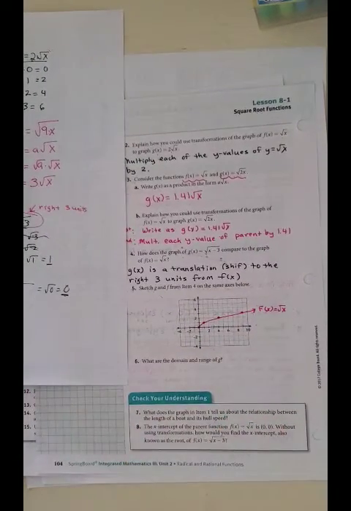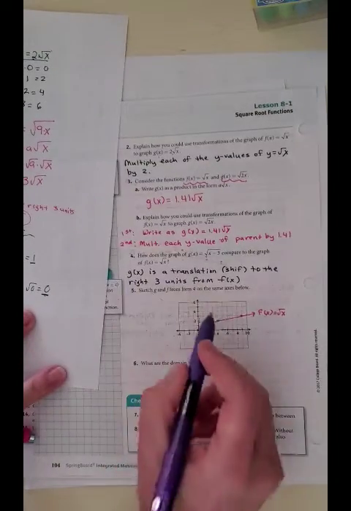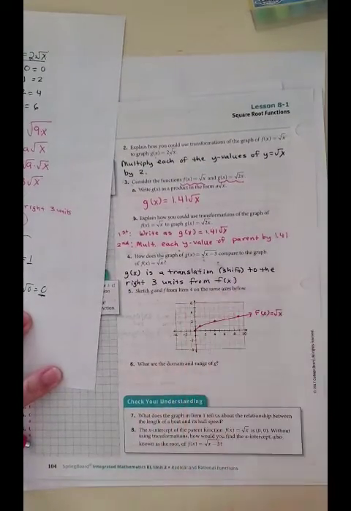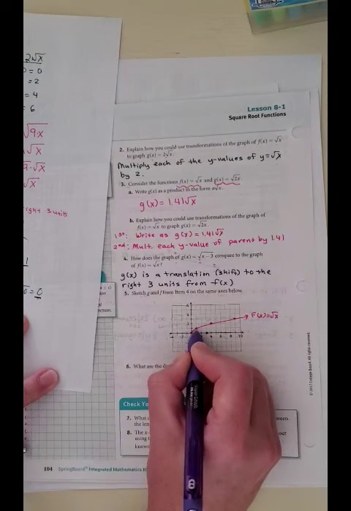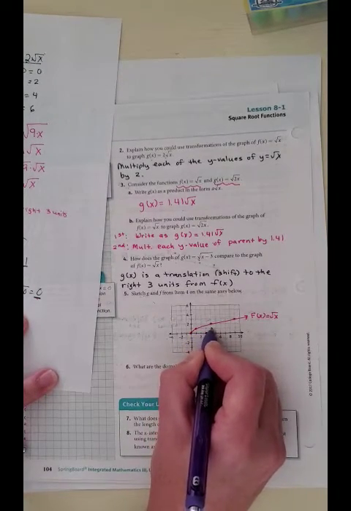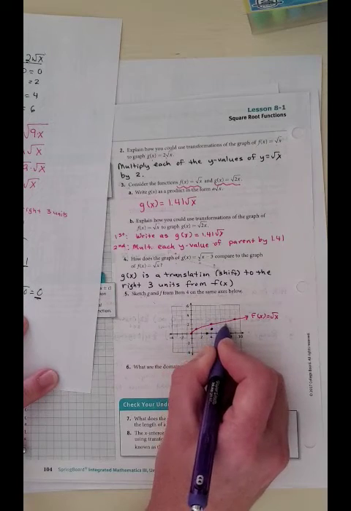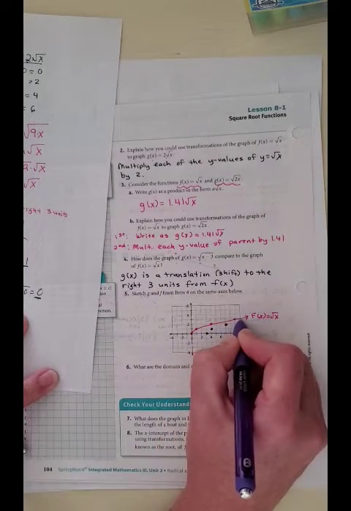And then the new graph, g of x, is a translation, or whoops, a shift to the right 3 units. So this will move right 1, 2, 3. This one moves right 1, 2, 3. This one moves right 1, 2, 3. And this one moves to the right 1, 2, 3.